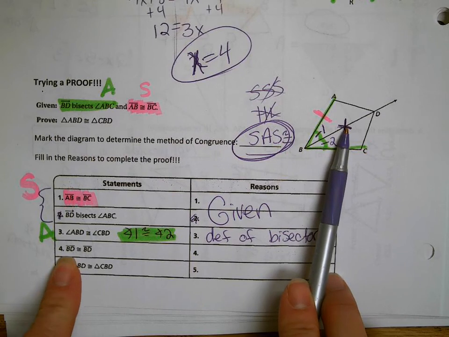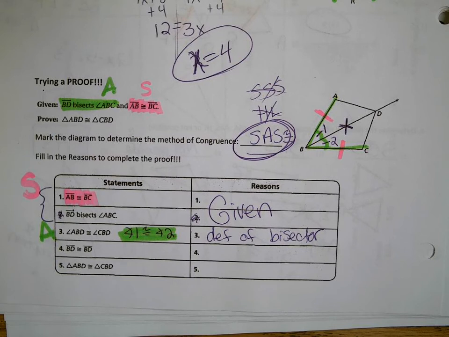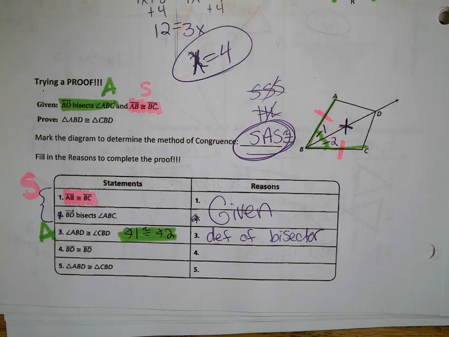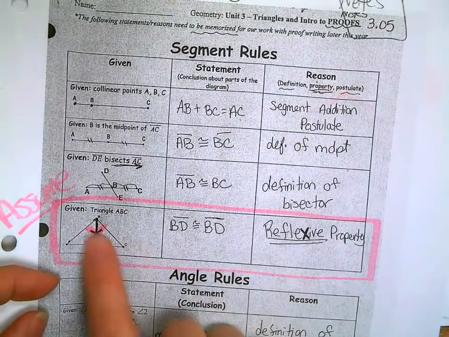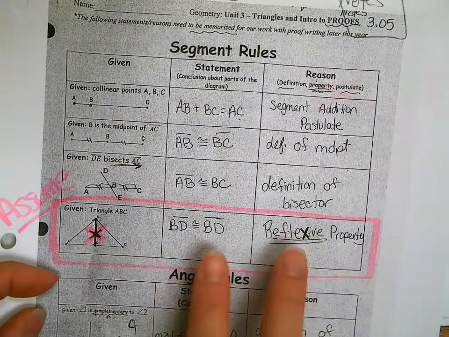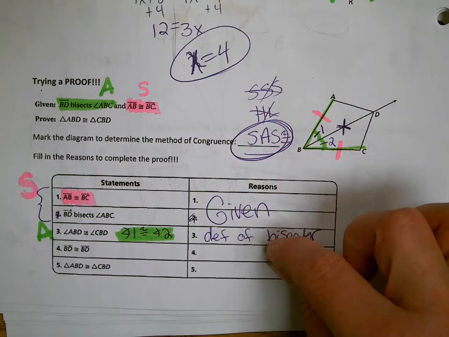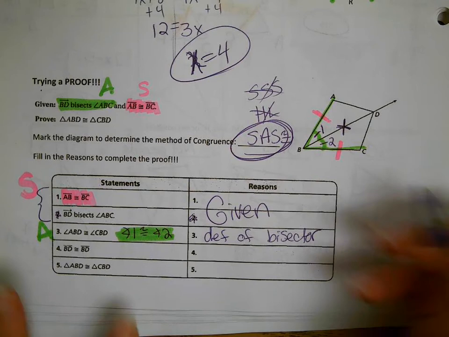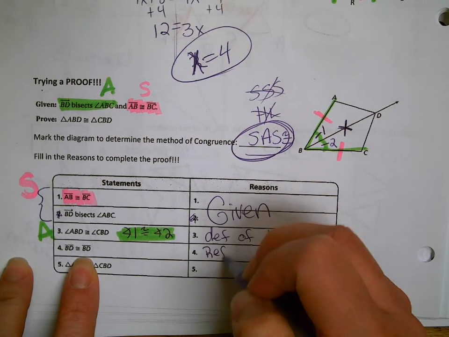So X is reflexive. And from our cheat sheet, from notes 305 here, if you want to pull that out, whenever you have an X marked in the picture, this statement and reason are going to paste into our proof. So here we're going to write that BD is congruent to BD by reflexive property.